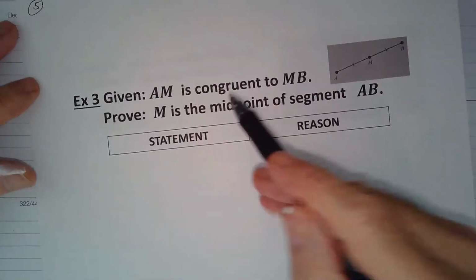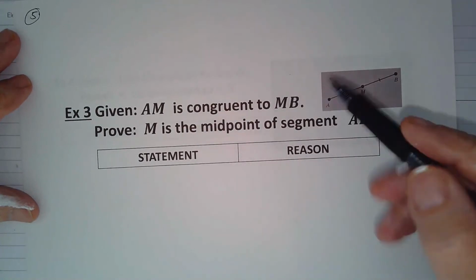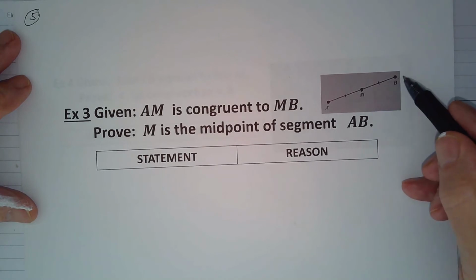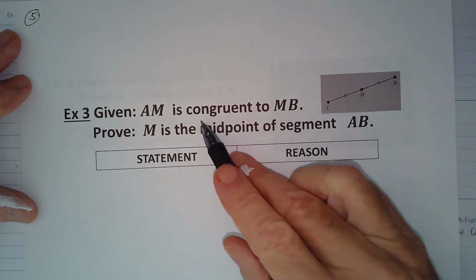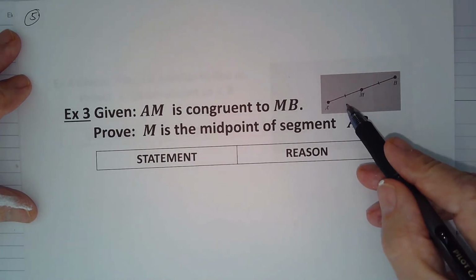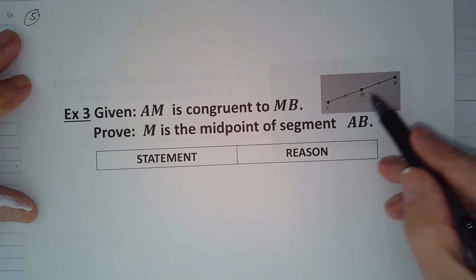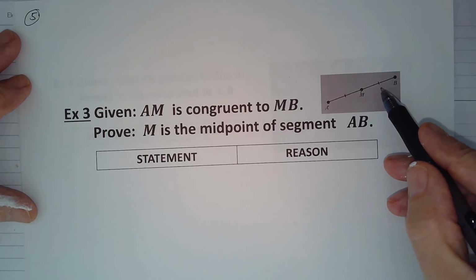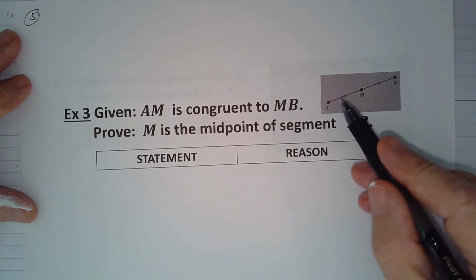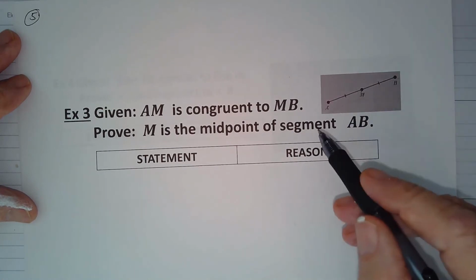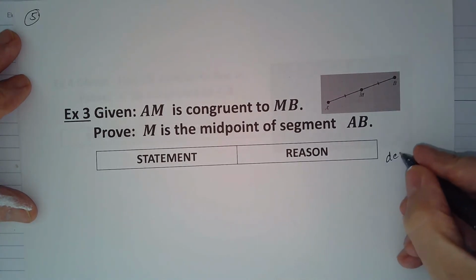Okay. Here, the given is AM is congruent to MB. So here's A to M, and it's congruent to M to B. Now, we know this because it says that. All right? Also, you'll notice there are tick marks between A to M and between M to B. There's a tick mark in each spot. So that also is telling us that AM is congruent to MB. So that's an example of deductive reasoning, right?